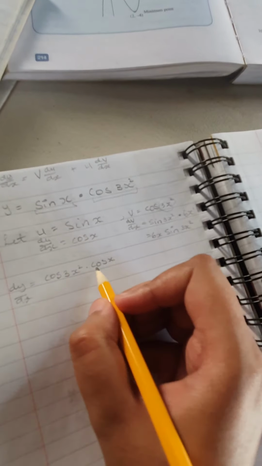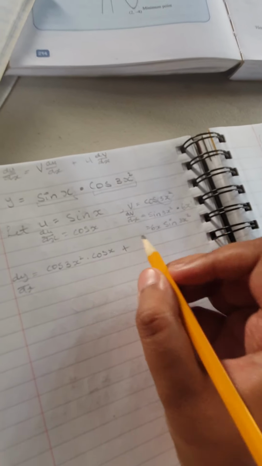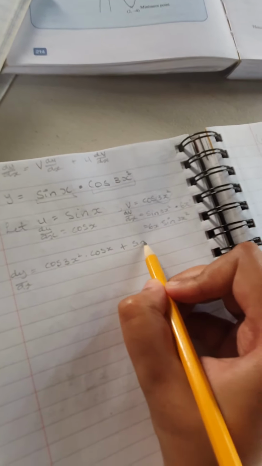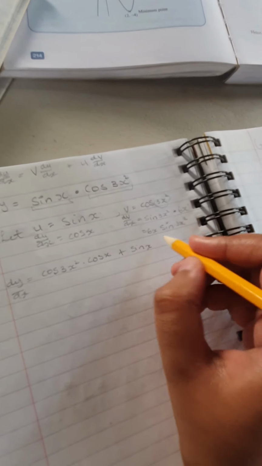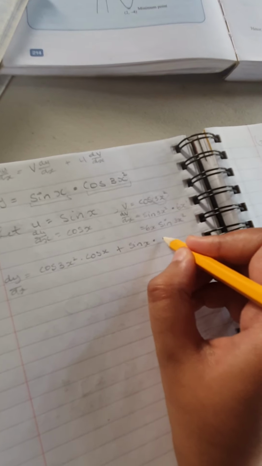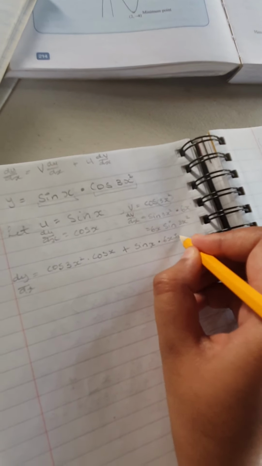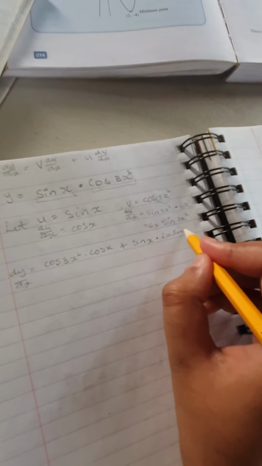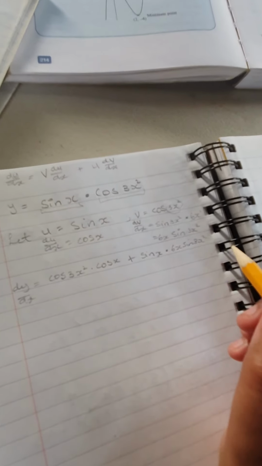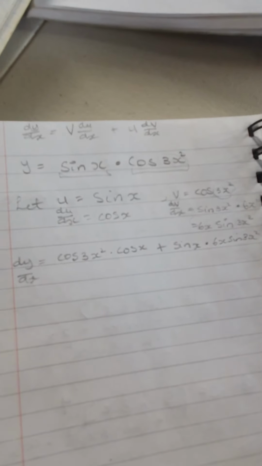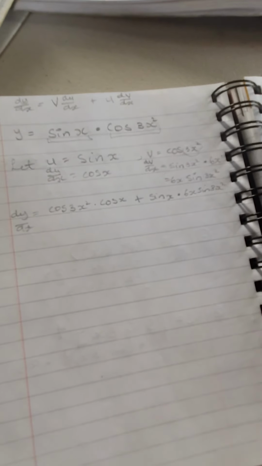So I put in my dots to represent times. u is sine x, and dv/dx is this here, so I put in my dot again: 6x sine of 3x squared, and that's it. Right, so that's it there. You're done. So basically it's everything that we learned, but it all comes together.